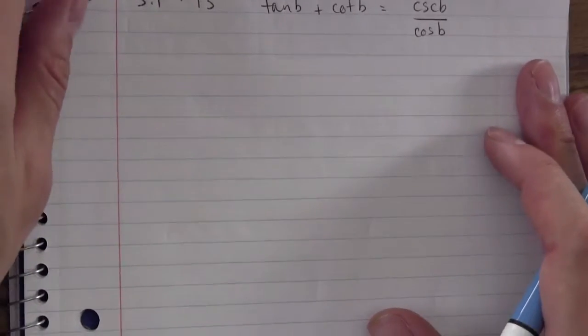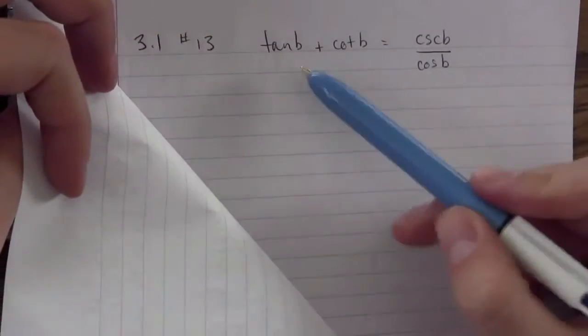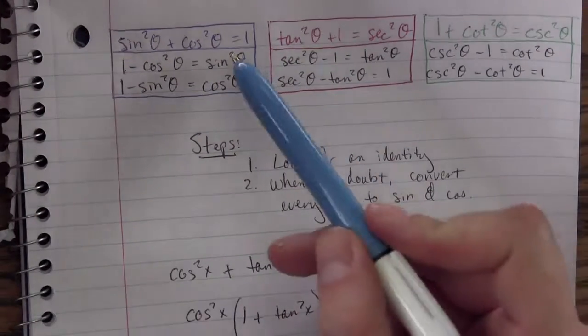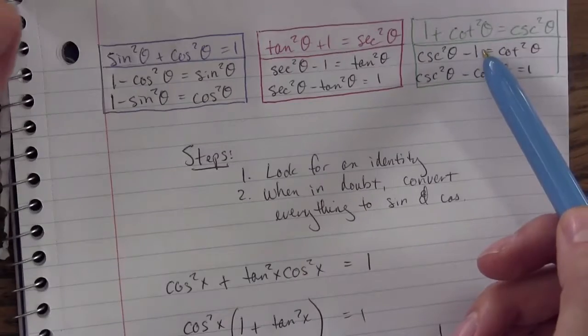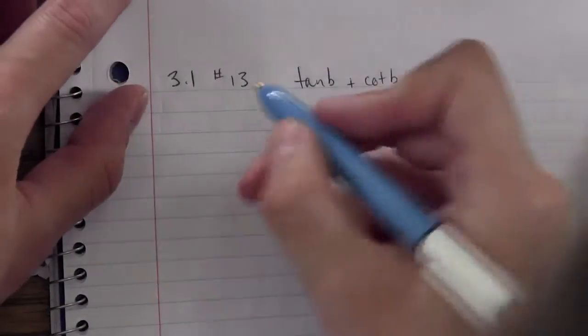Okay, so looking at this one, again, what I recommend you do first is take a peek back at our trig identities to see if there's any one that seems to apply in this situation. I don't really see anything that is obvious as far as a trig identity that we're going to use. So I don't really know how to proceed with this one, so I'm going to go to our good old fallback strategy, which is just convert everything to sine and cosine. So let's go ahead and do that.